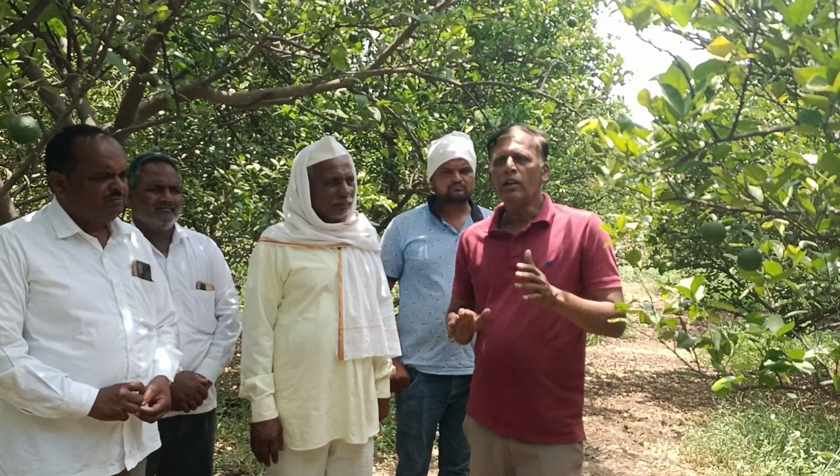In Mosambi, oranges or different types of citrus plantations, largely three different flowering seasons are there, but mainly the mango flowering time, in the months of December and January, when the flowering is done. That flowering is mainly taken across the central Indian parts. But in some areas, even the monsoon flowering is also taken.